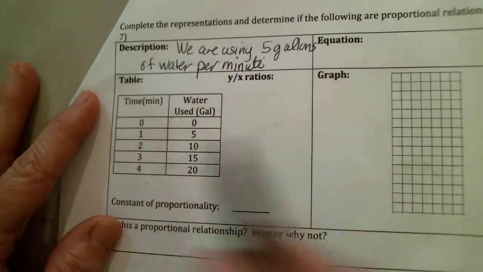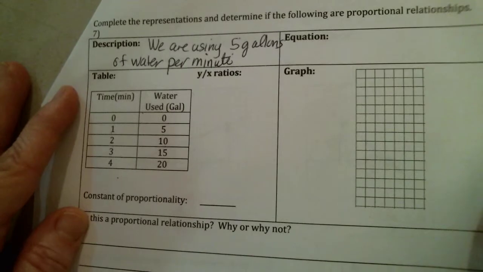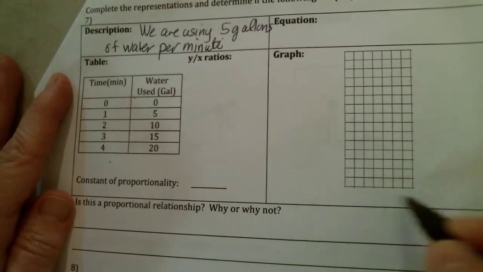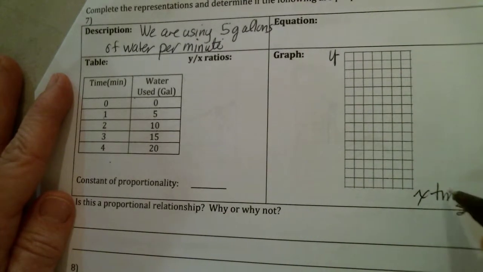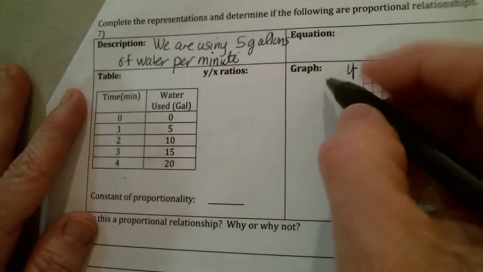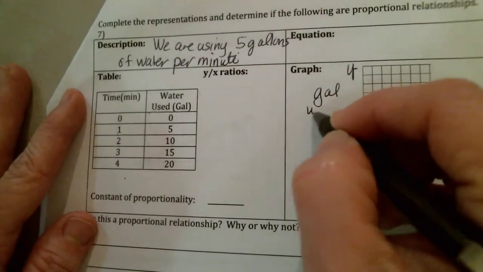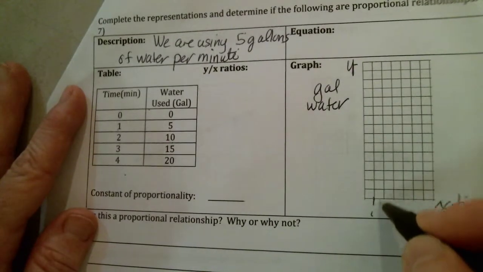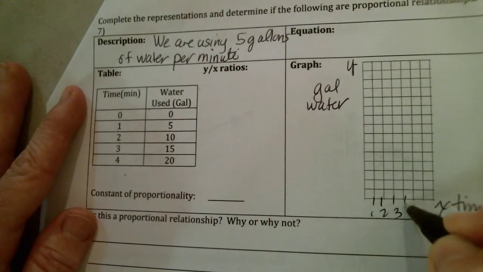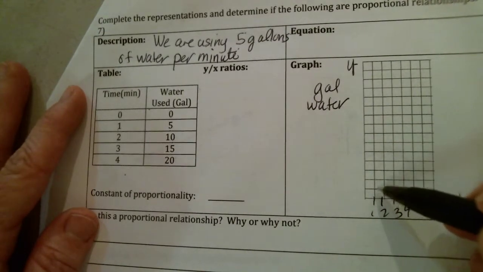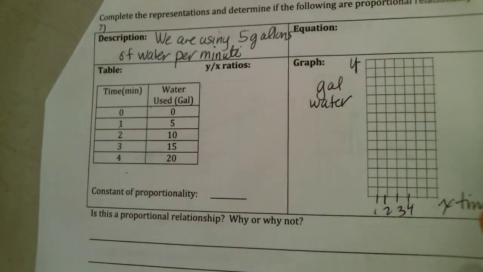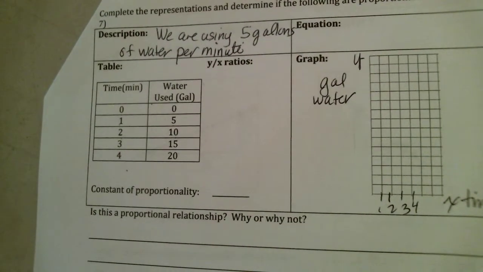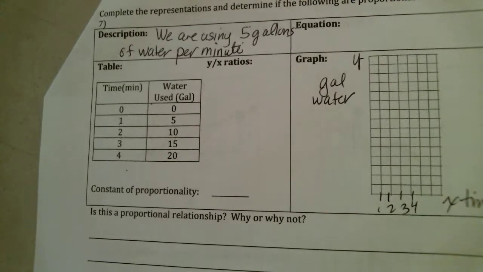Going over to our chart right here, it'd be pretty easy to graph this. We're going to have the x-axis as time in seconds and the y-axis as gallons of water. 1, 2, 3, 4, and over here I think I'll just go one by one.